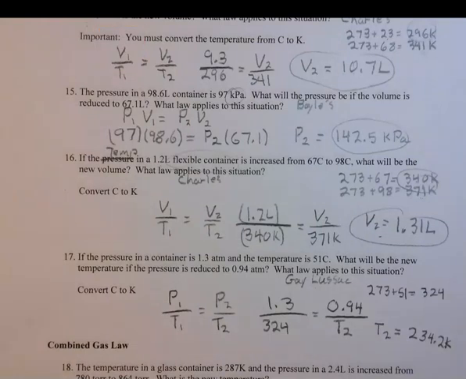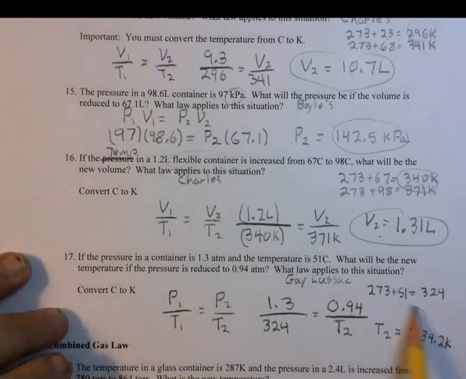So again, let's think about it intuitively, what's going on. The pressure dropped. So that means the molecules are not moving, hitting the sides as fast. They're not hitting with as much energy. So it went down by about a third, it looks like. So that means the temperature ought to go down by about the same, by about a third. So from 324 to 234, it's about a third. Okay, so that's your answer there.